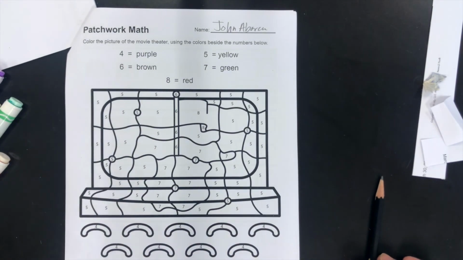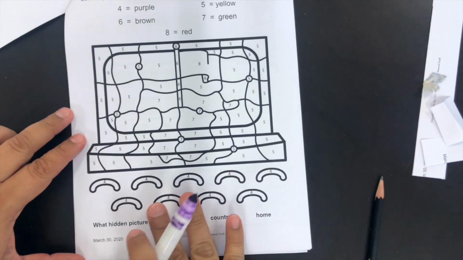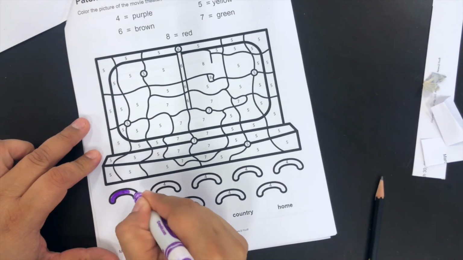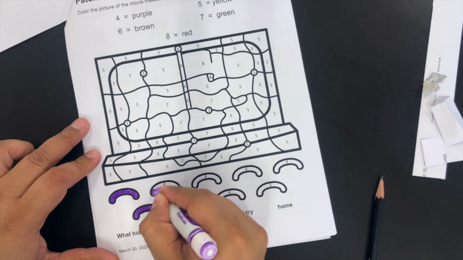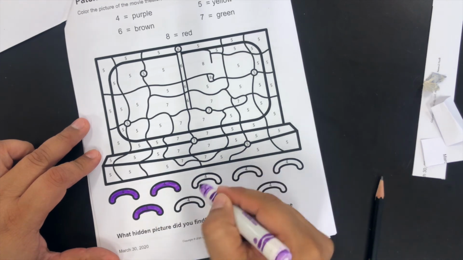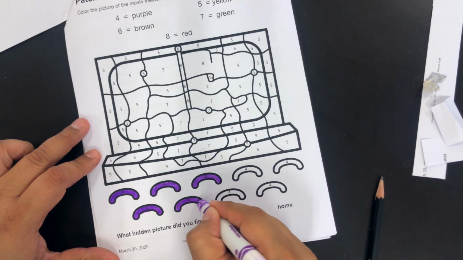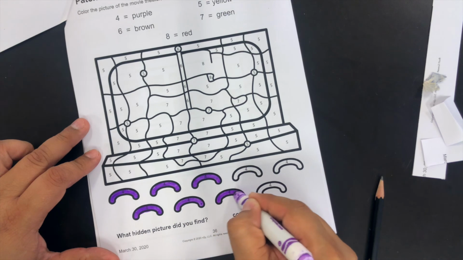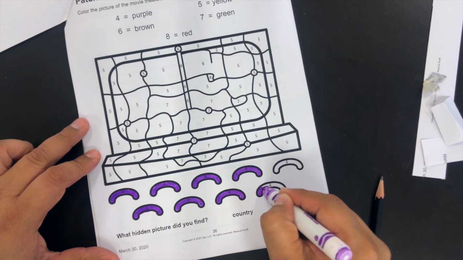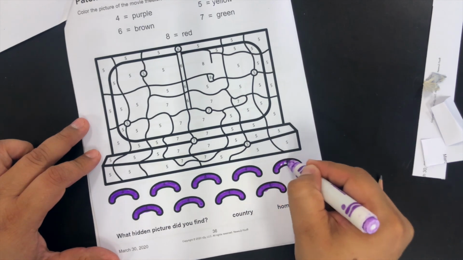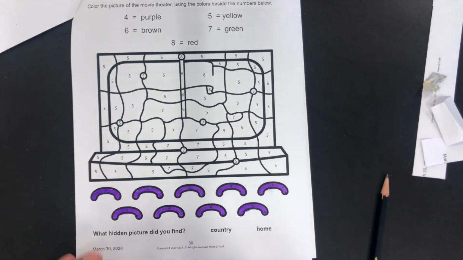So, all right, we'll start with 4, which is purple. So we're going to look for all the 4s, and it looks like all the 4s are down here. Right there. Any other 4s over here? 4s, 4s, 4s? No.